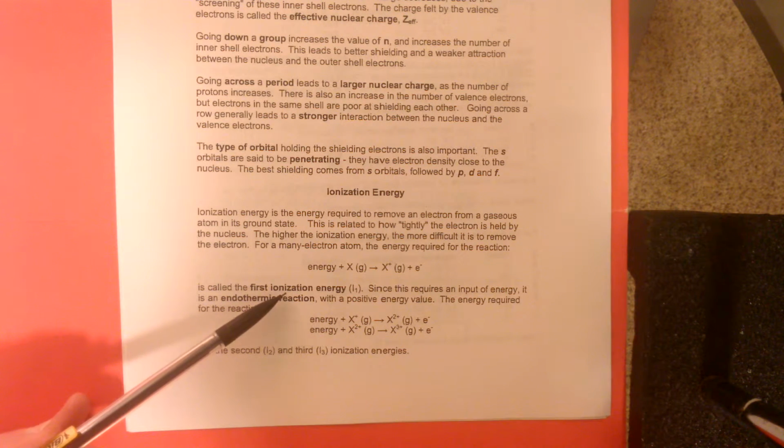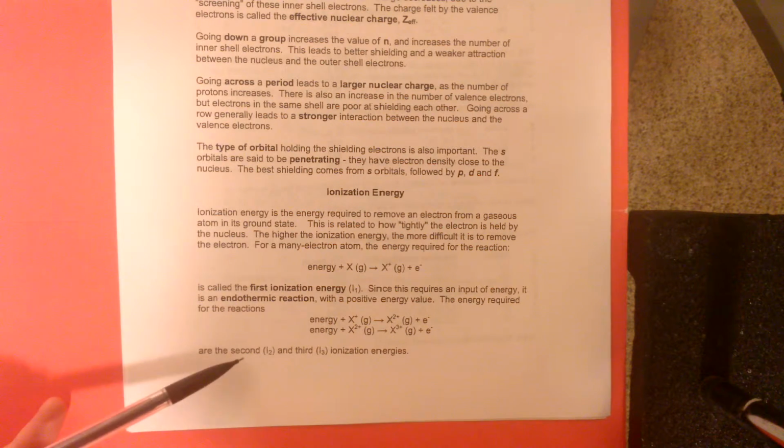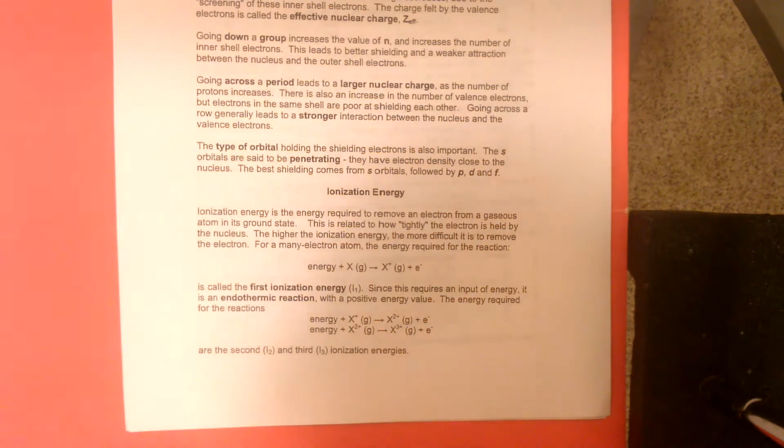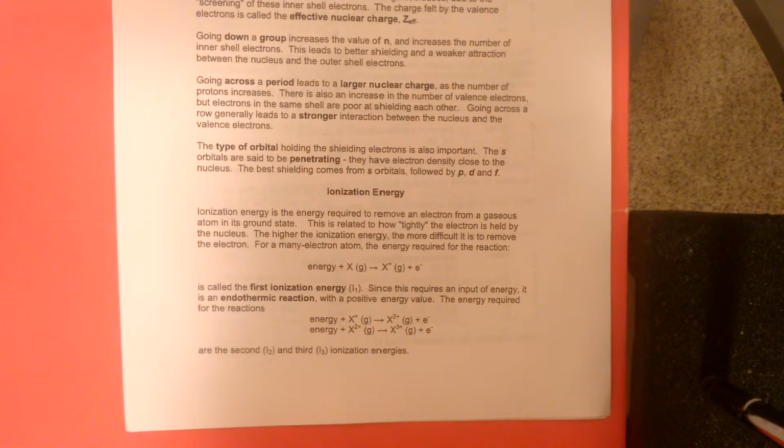It'll always be increasing from the first to the second to the third ionization, because each time you remove an additional electron, there's going to be a greater effective nuclear charge. The nucleus is going to have a stronger attraction towards the valence electrons because the number of positive protons will outnumber the total of negative electrons.